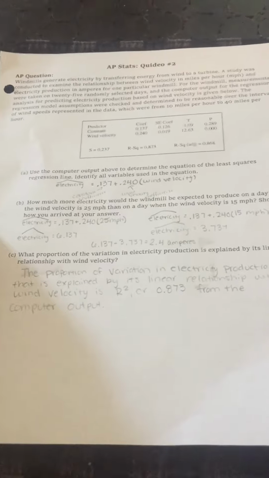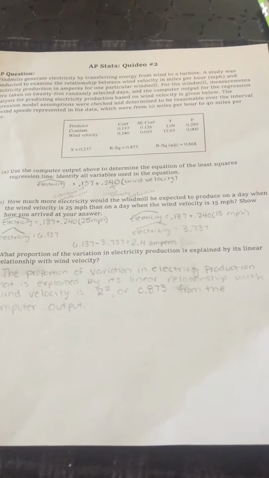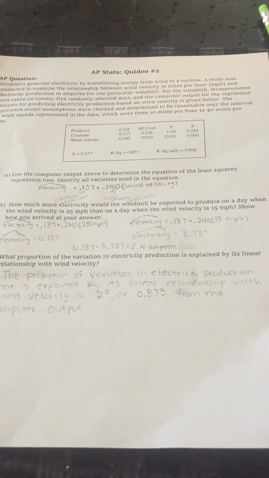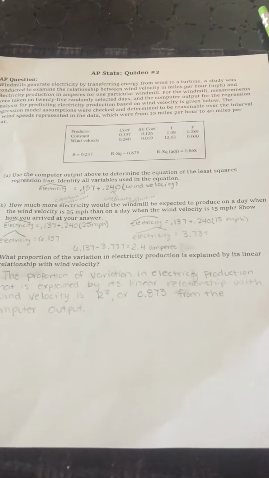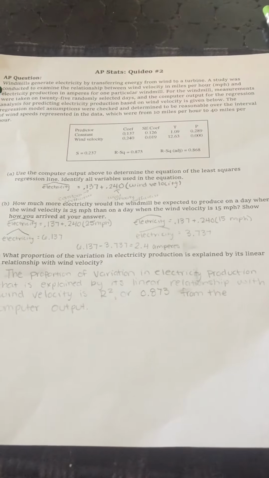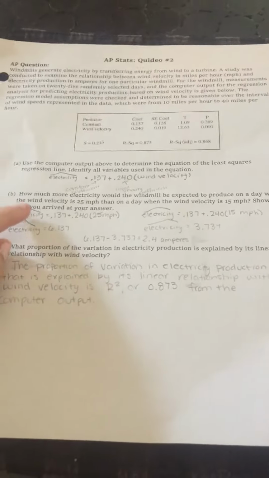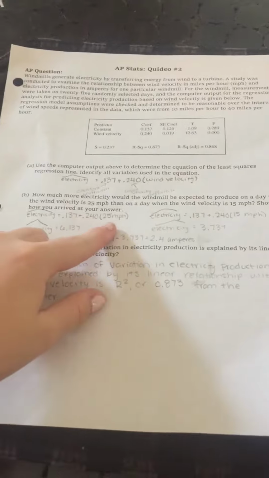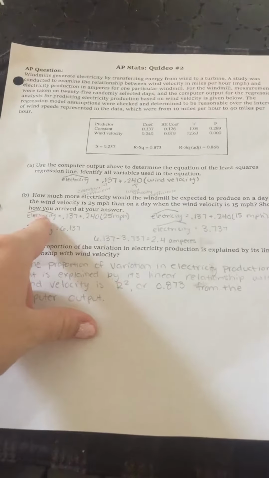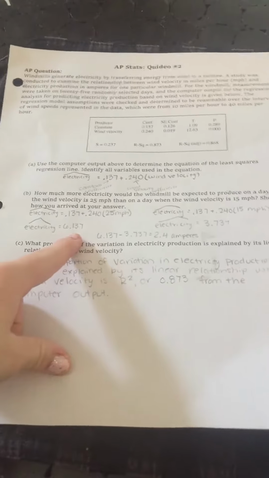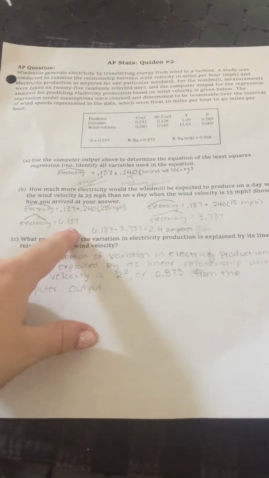Question B asks, how much more electricity would the windmill be expected to produce on a day when the wind velocity is 25 miles per hour than on a day when the wind velocity is 15 miles per hour? Show how you arrived at your answer. I started with plugging the 25 miles per hour into my least squares regression line. The predicted amount of electricity ended up being 6.137 amperes.